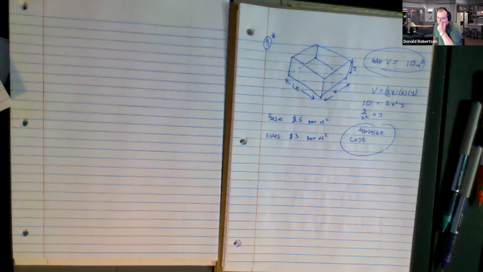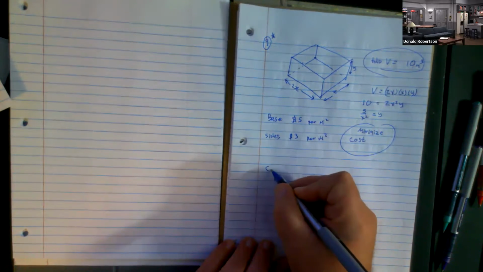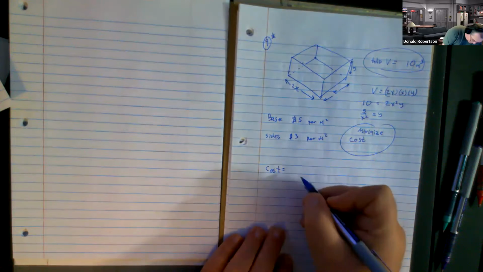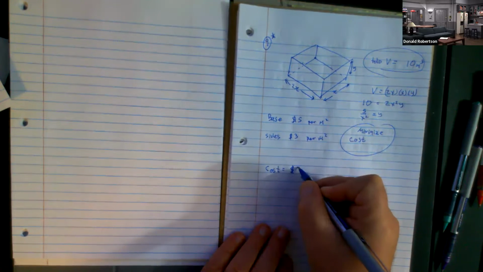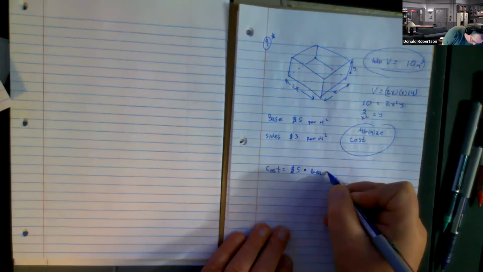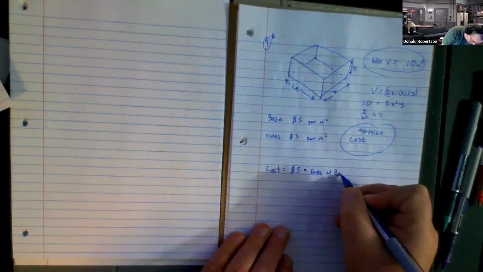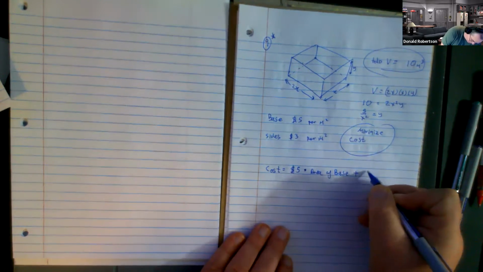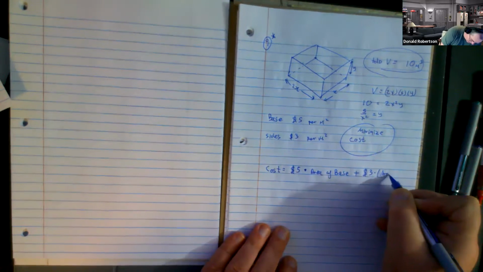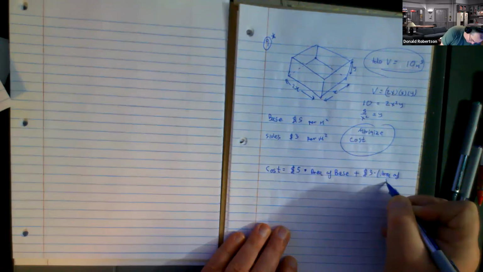Right, cancel the 2's. Now the cost, that's going to be a bit of a thinker. It's going to be $5 times the area of the base plus $3 times the area of the sides.